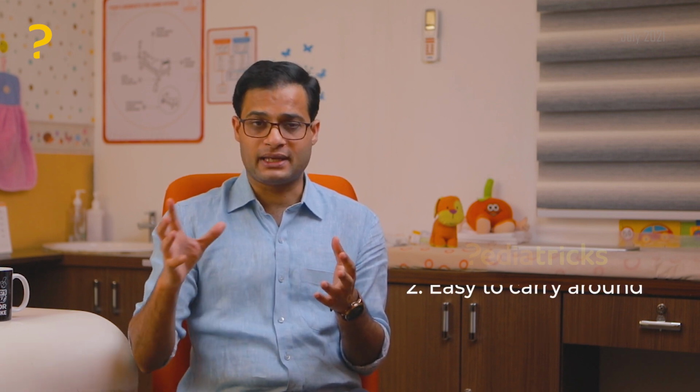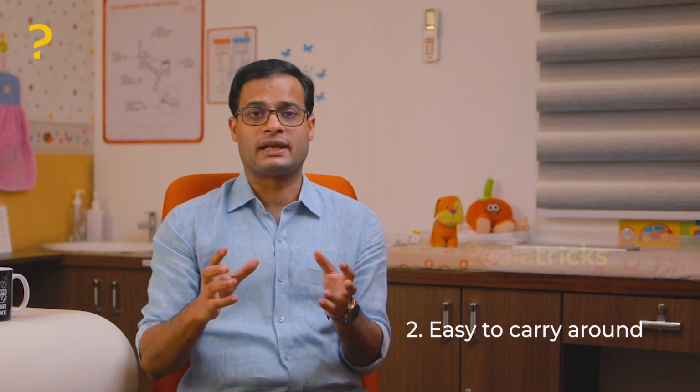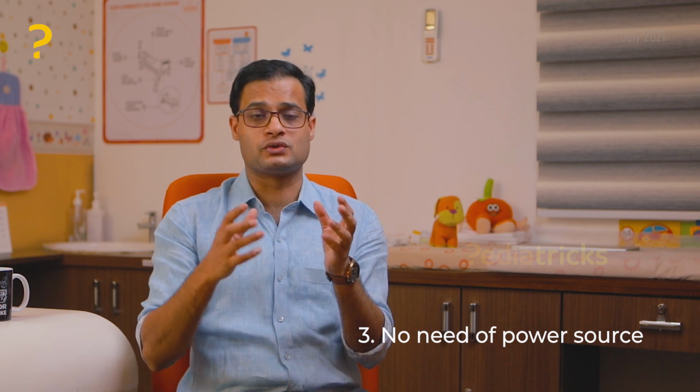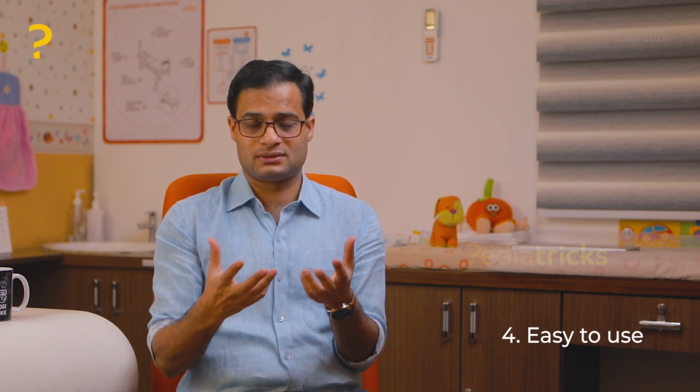The advantage over a nebulizer is that it can be carried along with you. It can be used anywhere, and you don't need a power source. Once the child is comfortable using it, they can use it without much effort, and they are also quite comfortable using it because it gives quick relief. They don't mind using it repeatedly if a need arises.